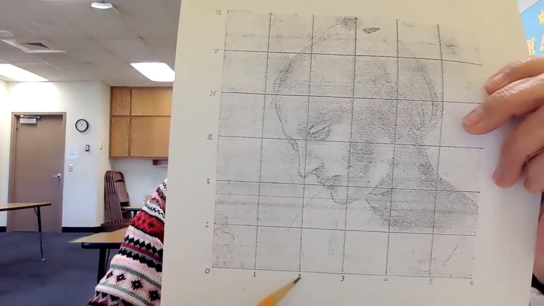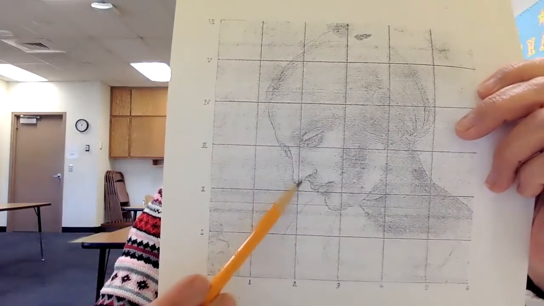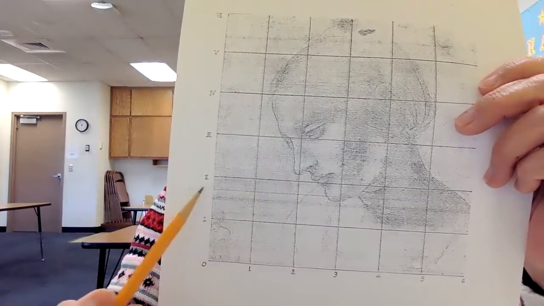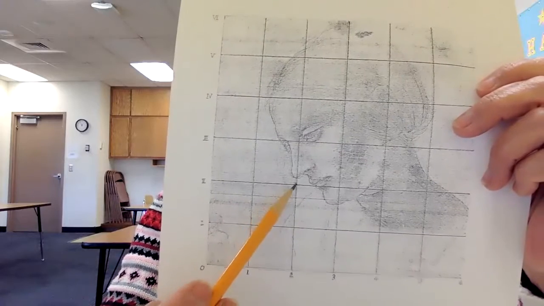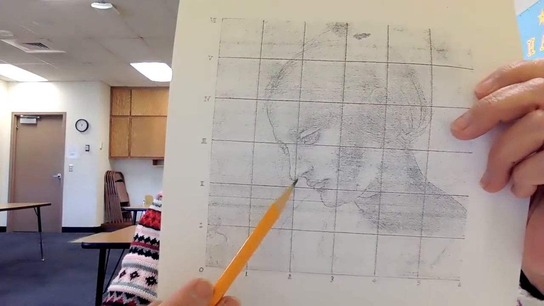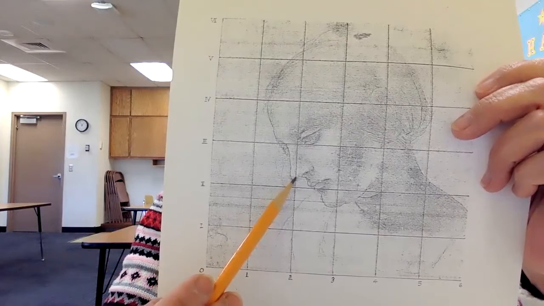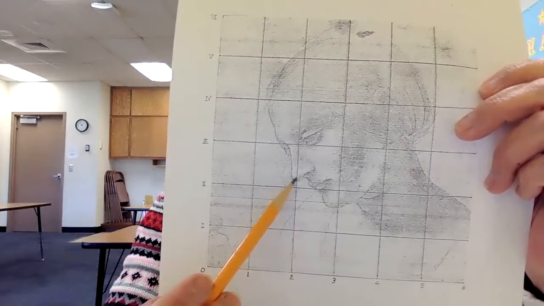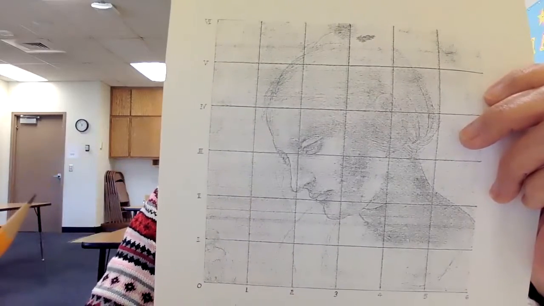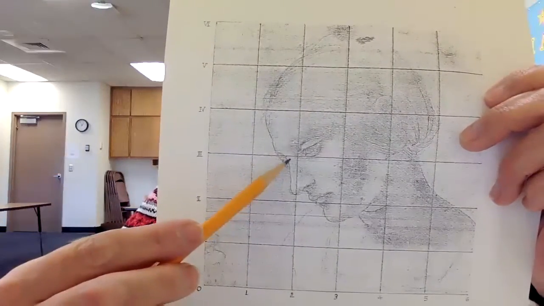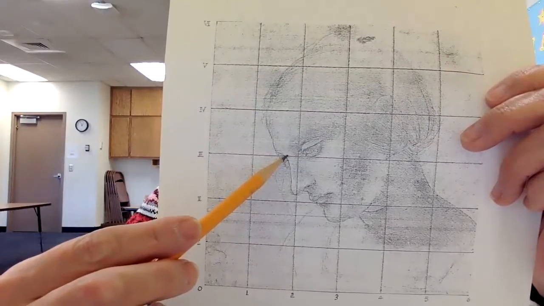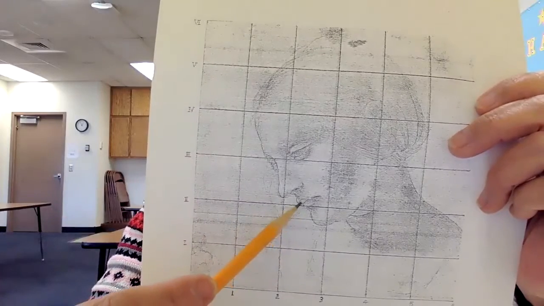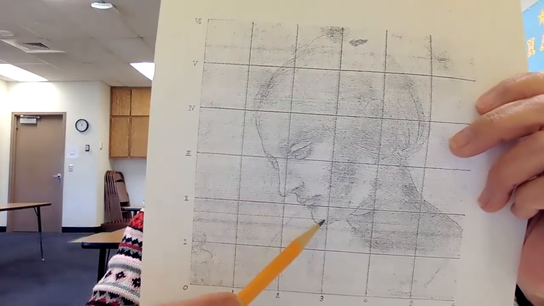It will be on the number 2 vertical line, and right above the number 2 horizontal line. So here is the 2 and 2 intersection, and you put the dot right there, and that will be the tip of the nose. And you do the same thing, for example, right here, the top of the nose, and right here, the forehead, and the lip, chin.